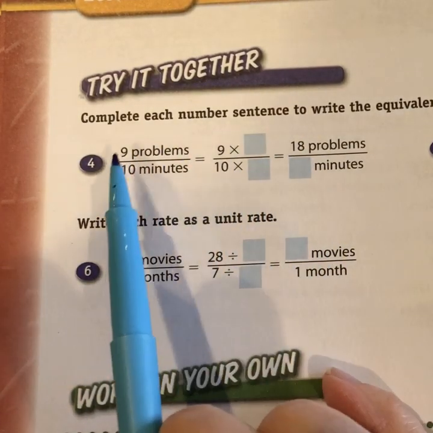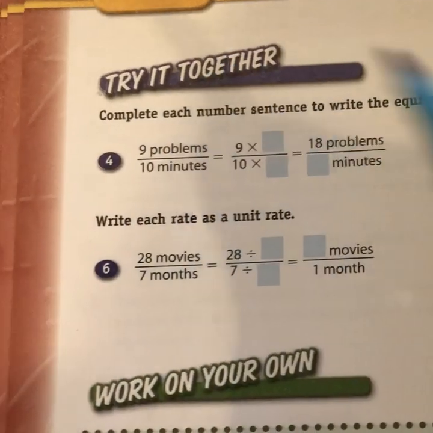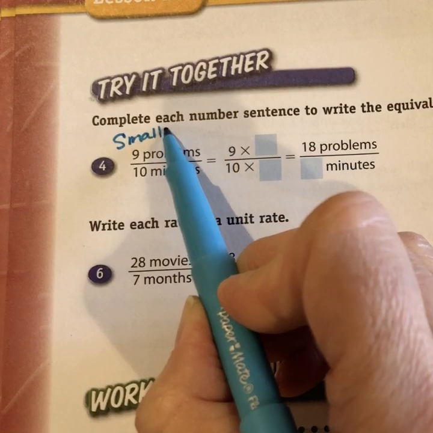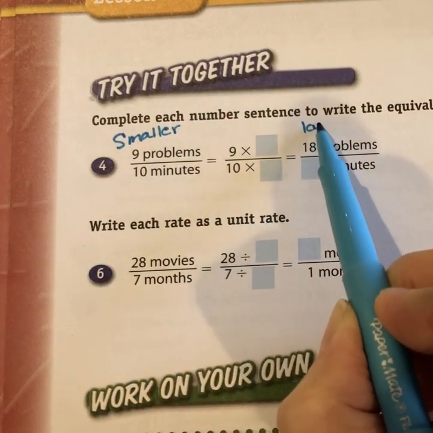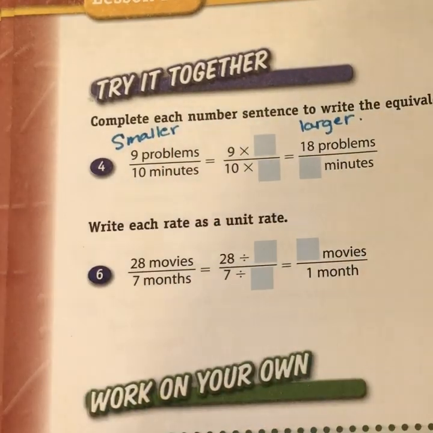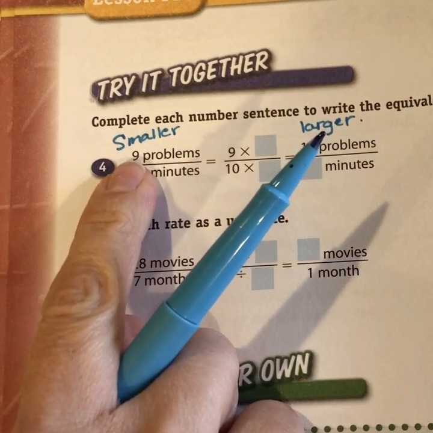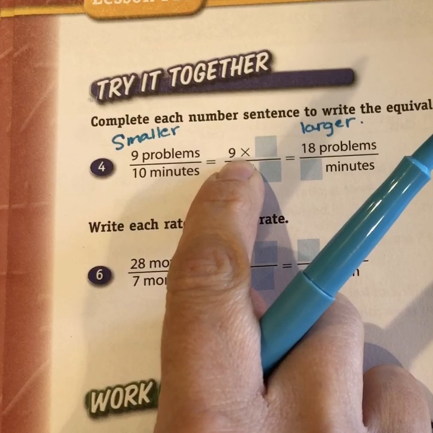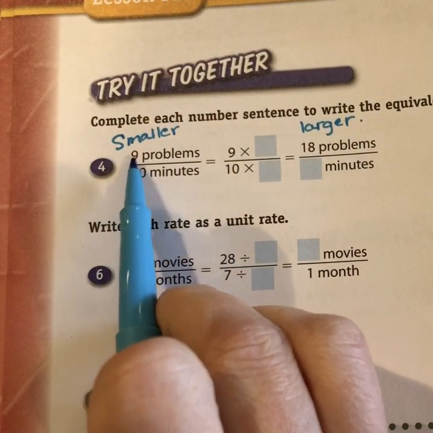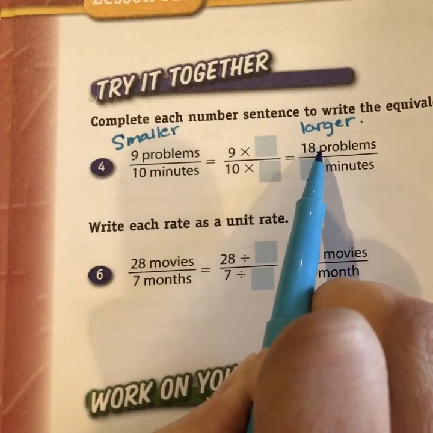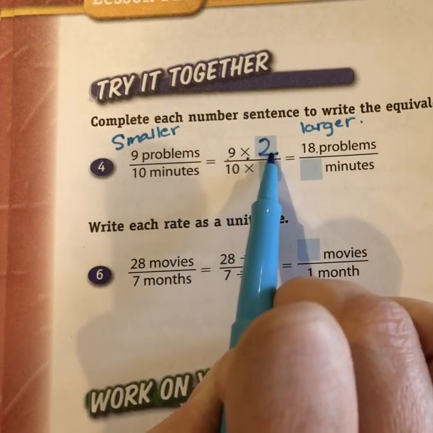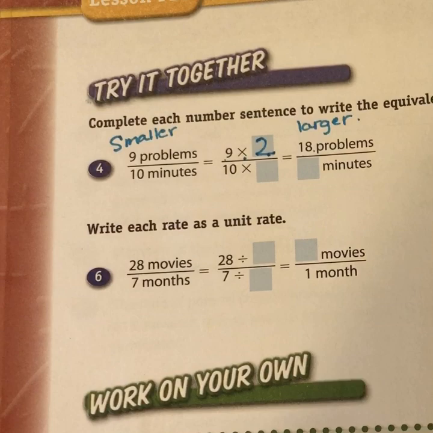But if you look up here, I am going from a smaller to a larger quantity. Well, in order for me to get from a smaller quantity to a larger quantity, I have to multiply. So how am I going to get from 9 to 18? Well, I'm going to multiply 9 by 2 because 9 times 2 is 18.